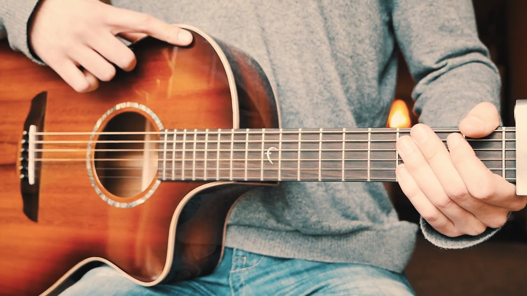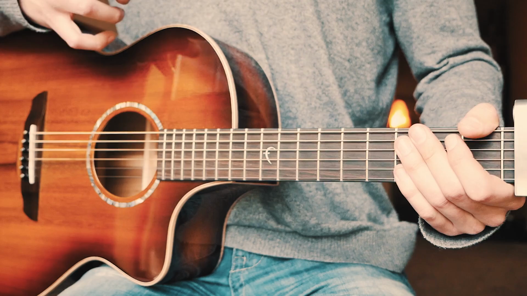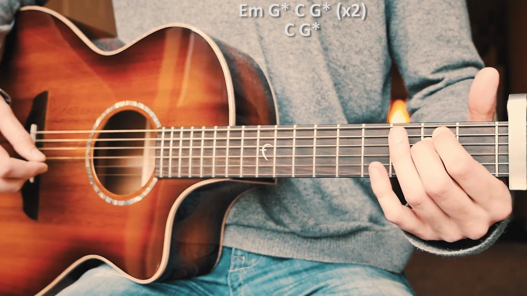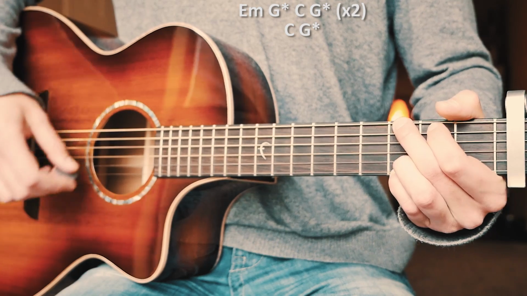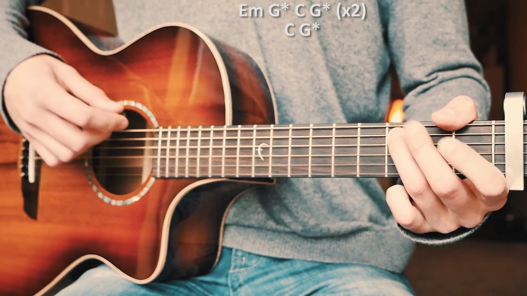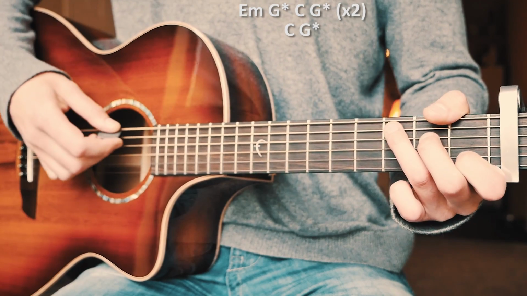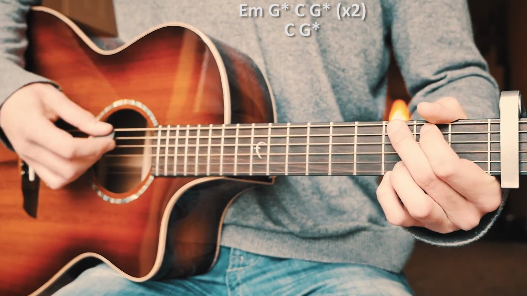Guys, the last thing that you need to know to play Life of the Party on guitar is the bridge. For the bridge, we're gonna have this chord progression. It's gonna go E minor, G, C, and then back to G. We're gonna play through that 2 times, and then we're gonna do this. We're gonna go to C, and then G.